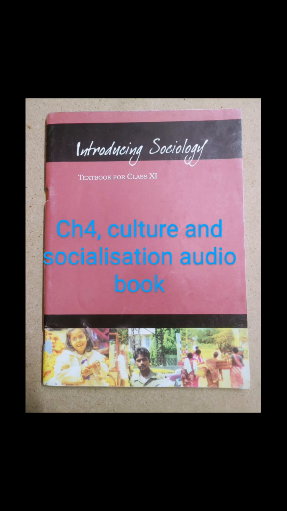Recent years have seen an amazing expansion of the media, both electronic and print. Do you think the media has brought about an evolutionary or revolutionary change? We are familiar with the various dimensions of culture now. To return to the point we started with in chapter 1 about the interplay between the individual and society, we now move on to the concept of socialization.